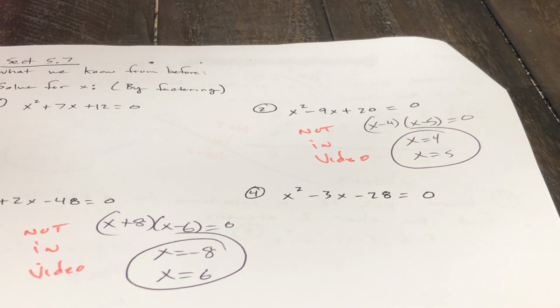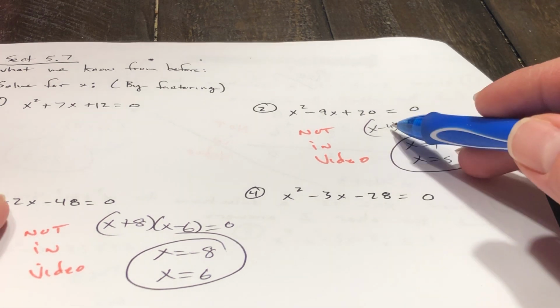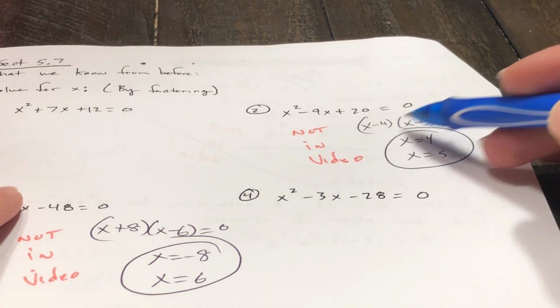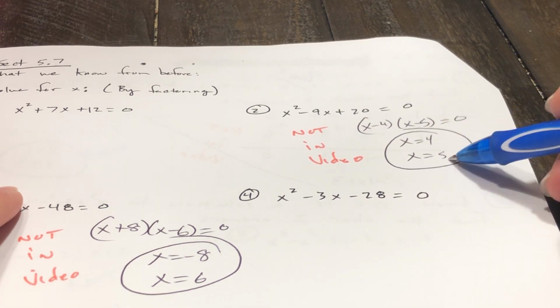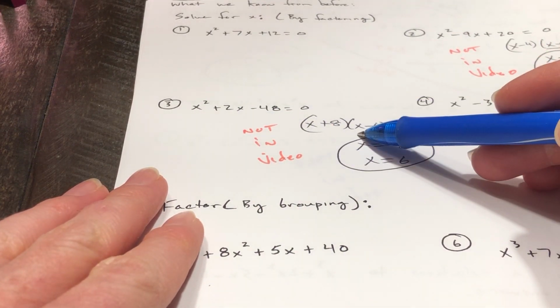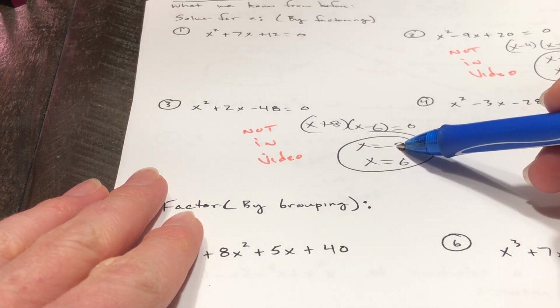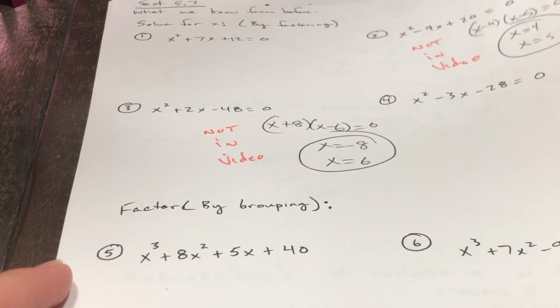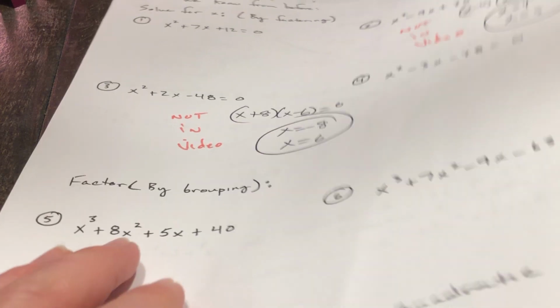Now this is page 9, and this serves as a warm-up. Again, a lot of you have done this one already. One multiplies to 20 and adds to negative 9. x minus 4, x minus 5, set that equal to 0. You get 4 and 5. One multiplies to 48 and differs by 2. We got x plus 8 times x minus 6 equals 0. So you get x equals negative 8, x equals 6. The rest of this page is in a video.